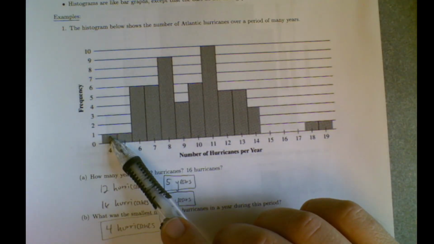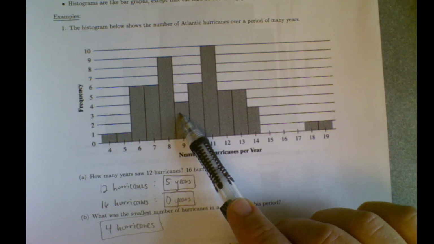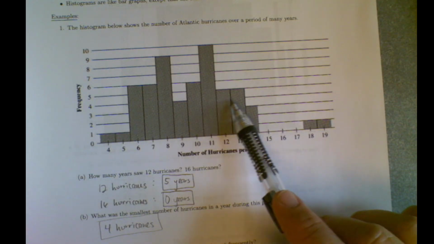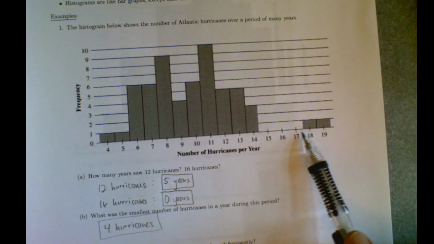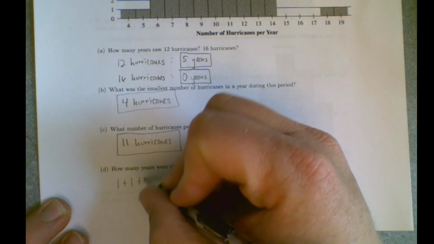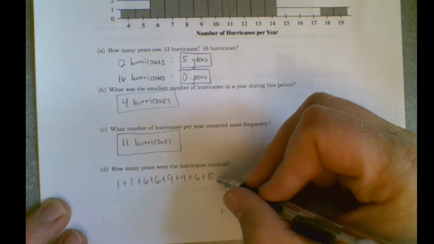So that would be 1 plus 1 plus 6 plus 6 plus 9 plus 4 plus 6 plus 10 plus 5 plus 5 plus 3 plus 1 plus 1, right? So we would do all of that work. And so now you can punch all those numbers into your calculator and see what you get.